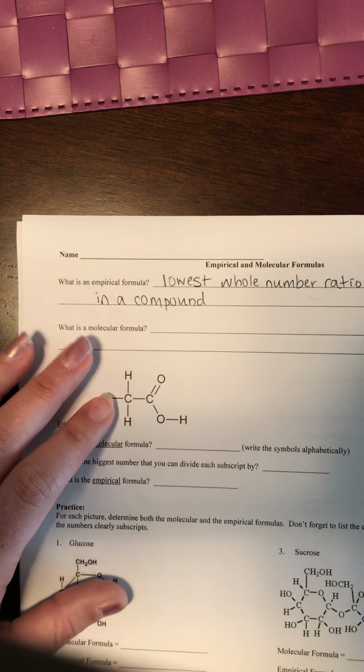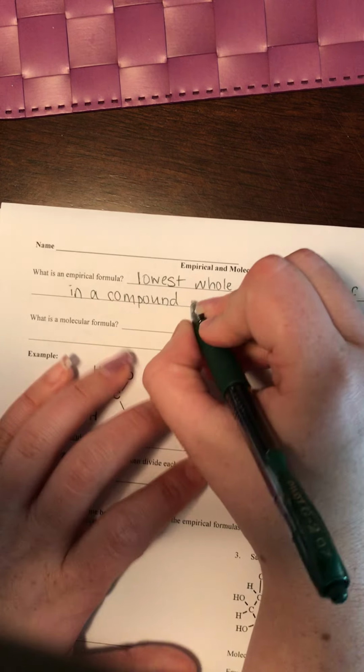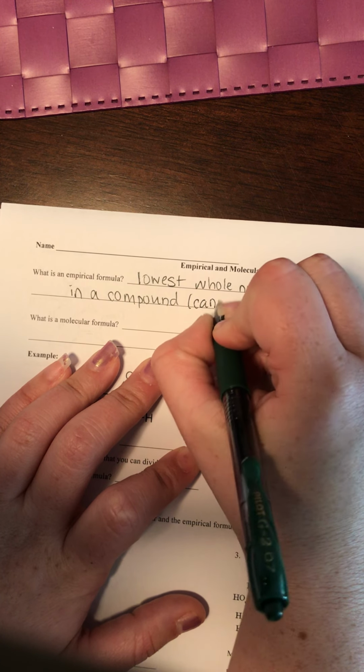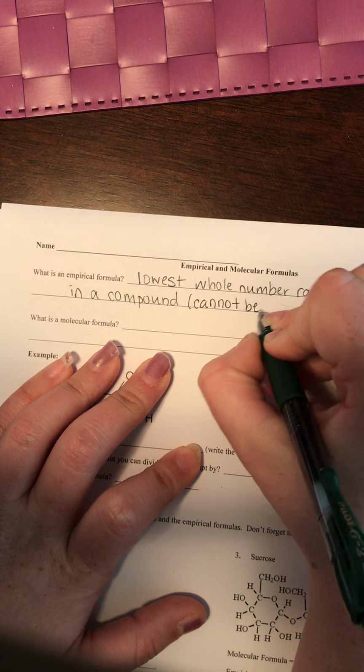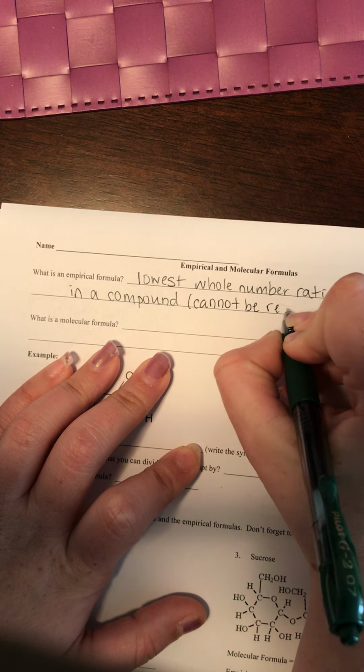Okay, and then we're going to add in parentheses that it cannot be reduced. Okay, so an empirical formula is the lowest whole number ratio of elements in a compound and can't be reduced.